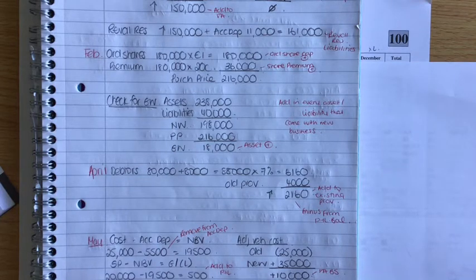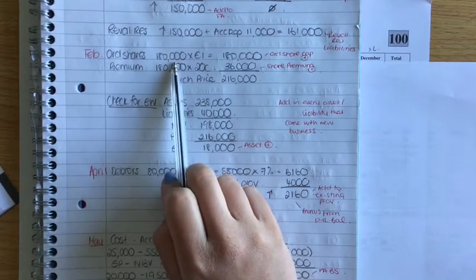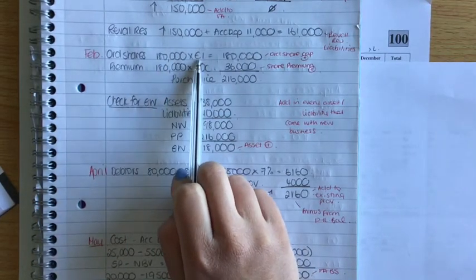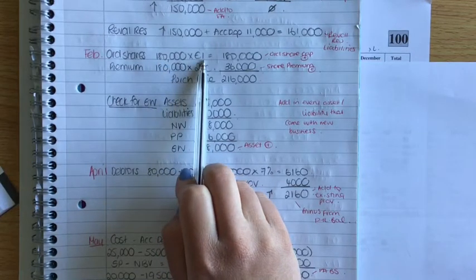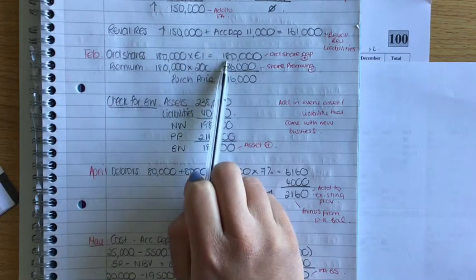But we need to check and see, was there any goodwill when we purchased this new building? Did we spend more money on it than what the actual value was? So first thing you need to do as well, how much did we actually sell it for? How much was the value of the shares that we gave out? So we gave out 180,000 shares at €1 each, but we know there was a premium of 20 cents. So the 180,000 shares, they're all valued at €1 each. Okay, so that's obviously €180,000.